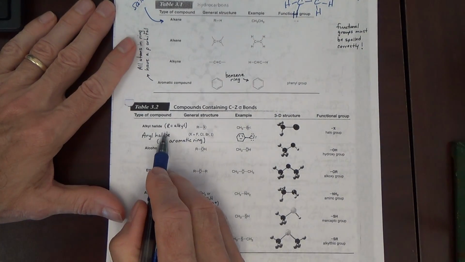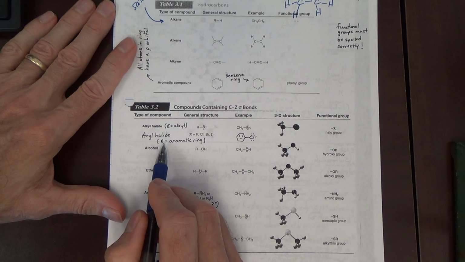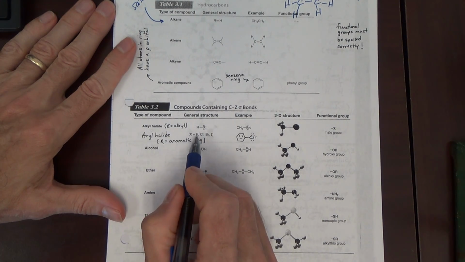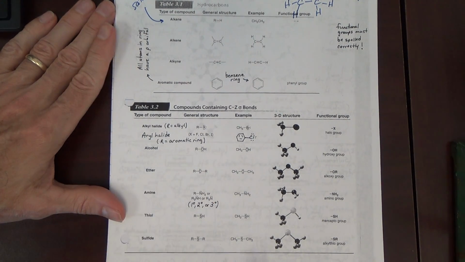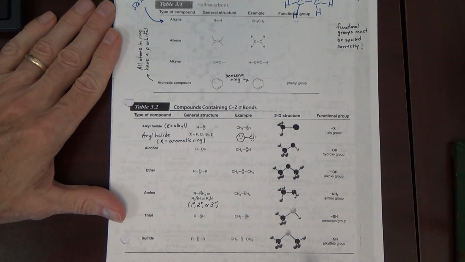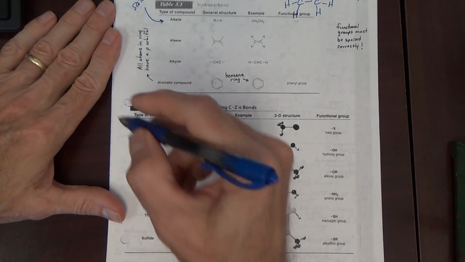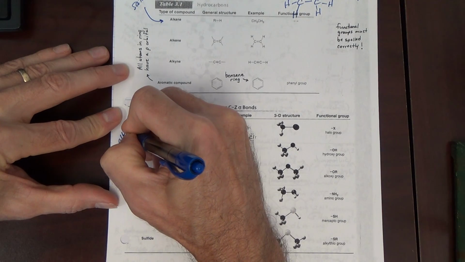An alkyl halide is where you have a halogen bonded to an alkyl group. An alkyl is sort of short for alkane.